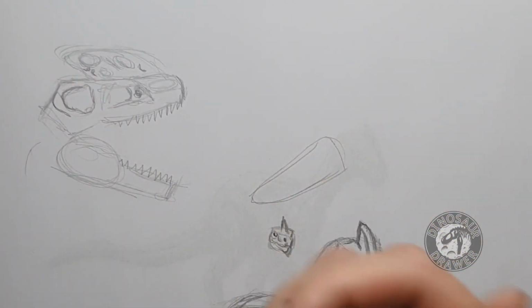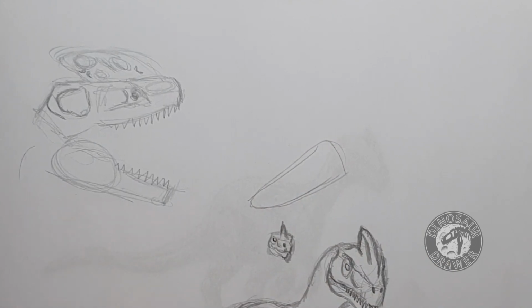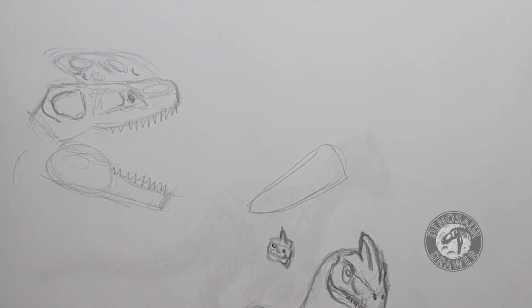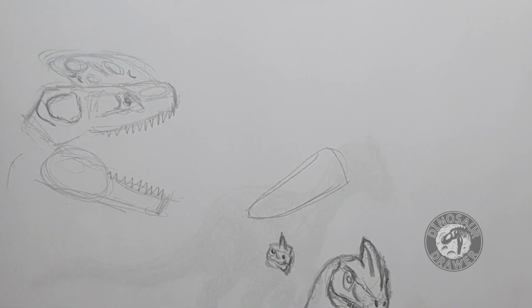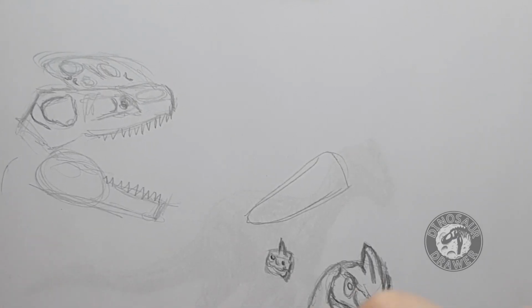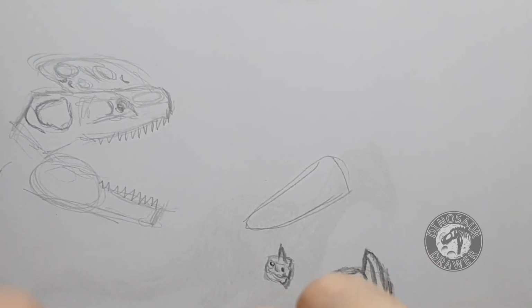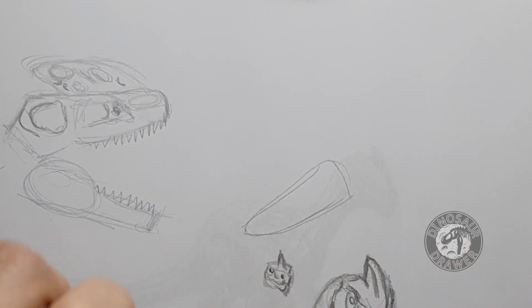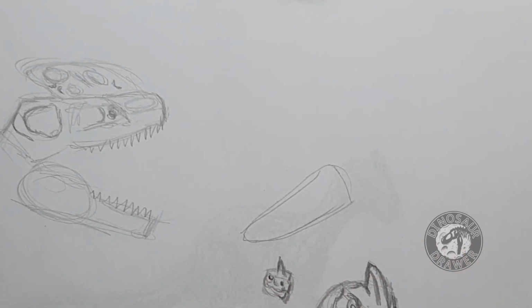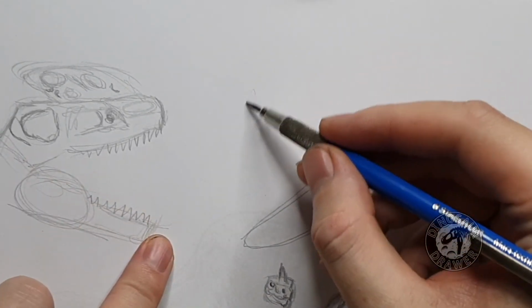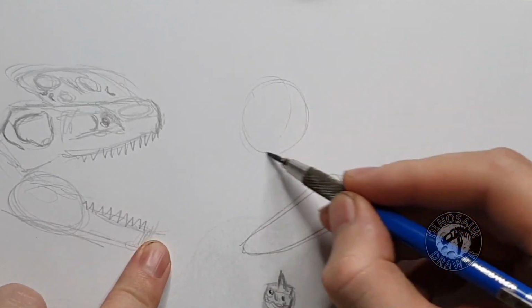And actually I should sharpen my pencil real quick because it's not really sharpened. So let's do that real quick and then we're going to get into the tutorial. Alright, so what you can start off with is you can try and draw circles.